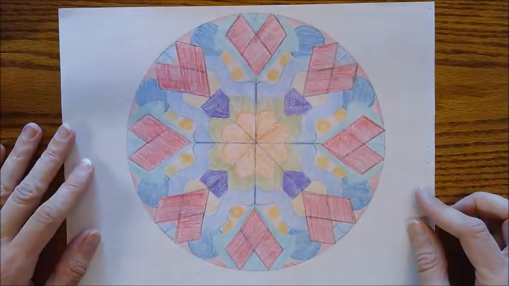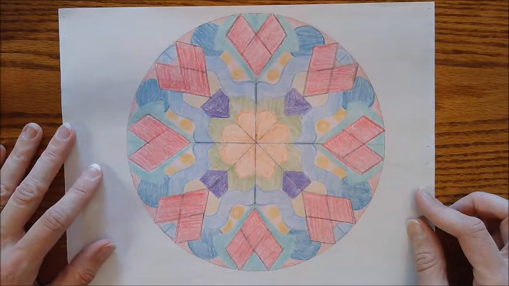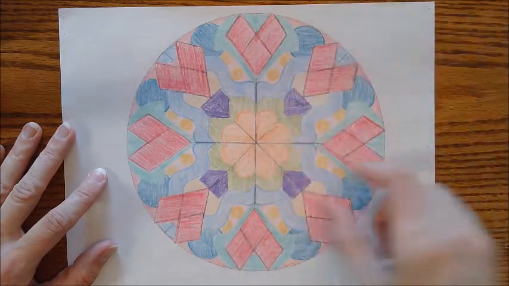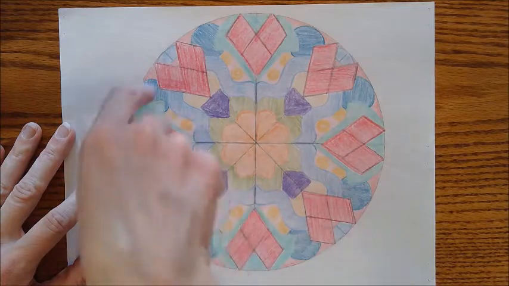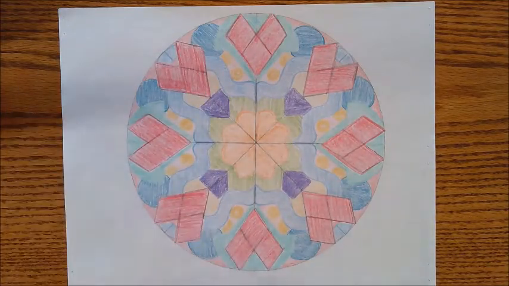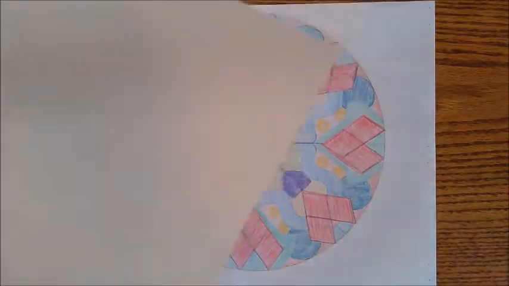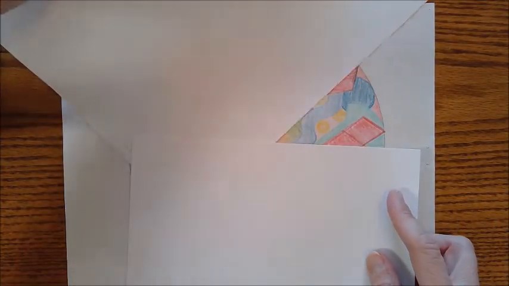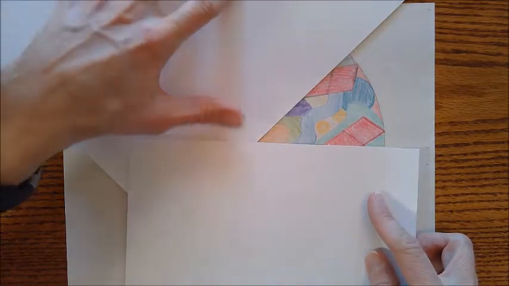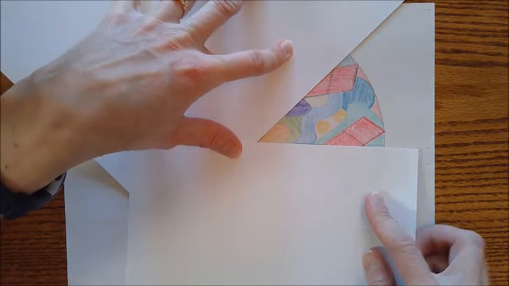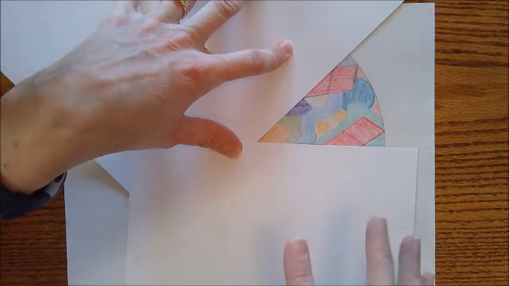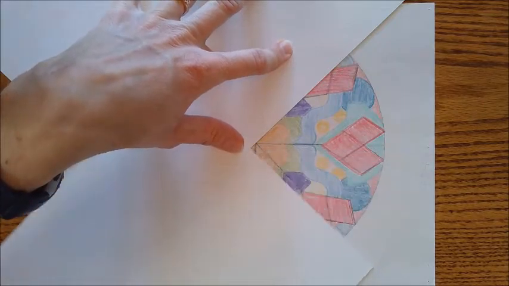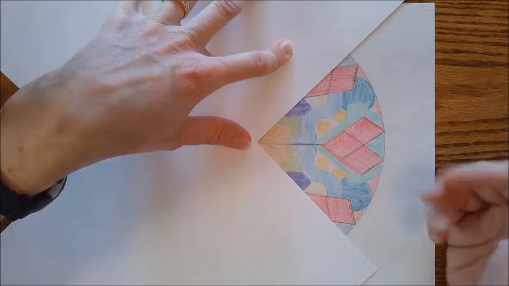Here's another example. Now this one uses 8 sections. We've got 8 slices of pizza in this one, right? 4 on each side, another 4 over here. So if you take a look at just one of those sections, let's see if I can line this up like that. So there was one section. There are a lot of shapes going on there. It's very busy. But when you start to reflect those shapes over a line of reflection, some of those shapes start to come together, right?